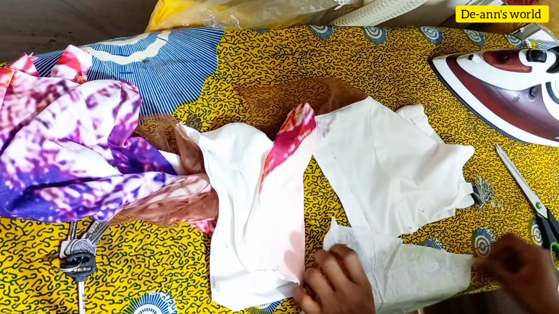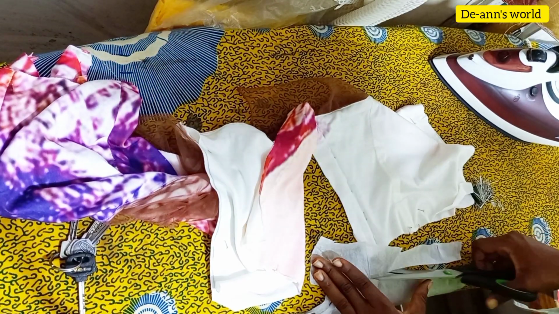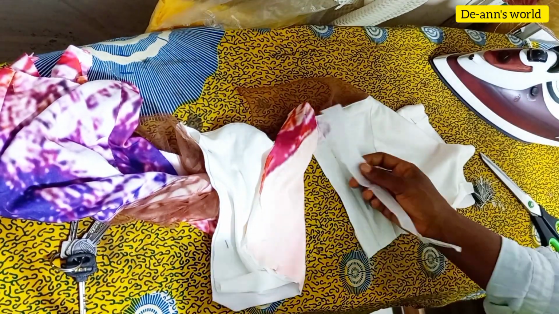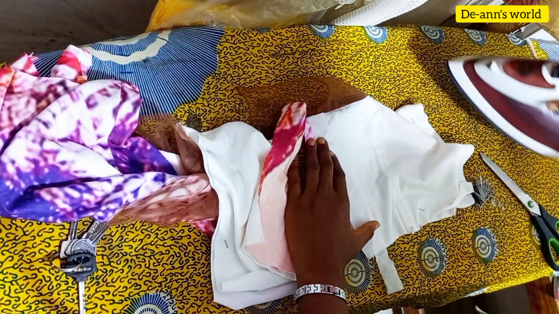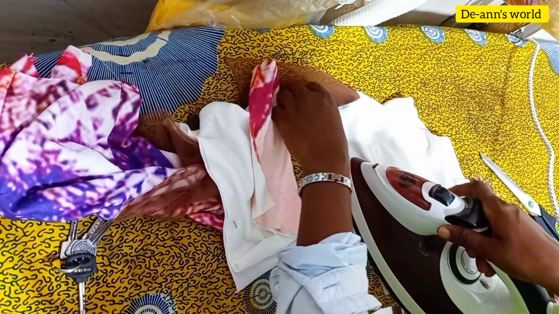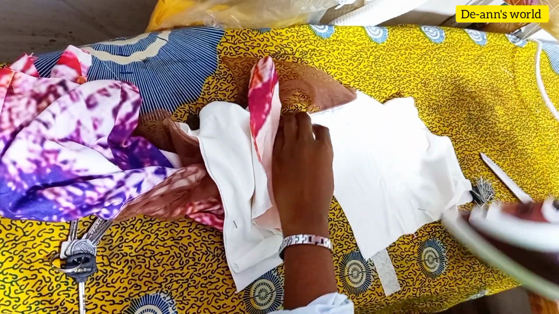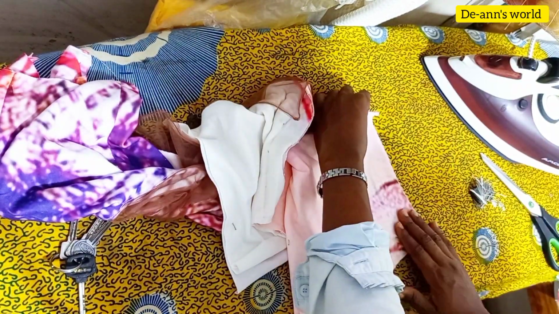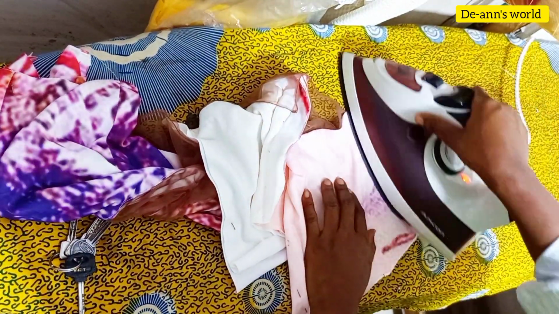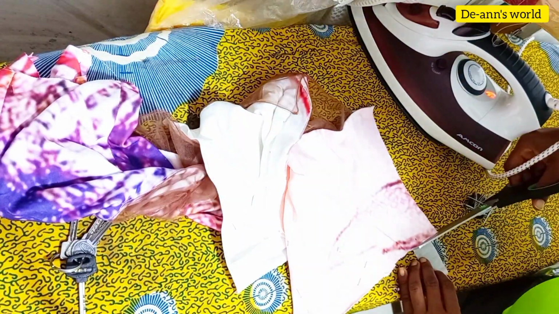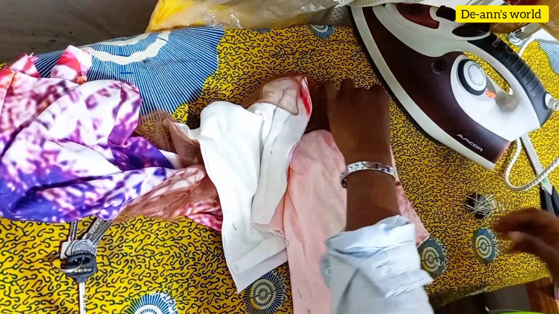Okay, this is a paper stay tape, so I'm going to cut a little of it like so, just a half inch, sorry, 1 inch thickness. Okay, and I'm going to be ironing this on that crease line I created. Okay, so cut off the excess like I'm doing.